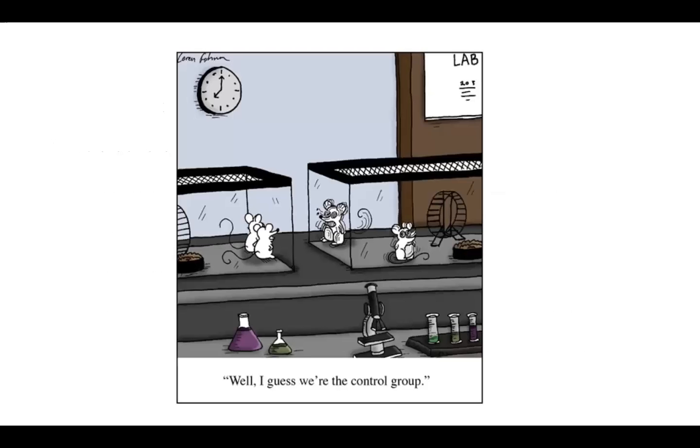And I have something interesting to share. First of all, this is kind of a funny meme. The mice on the left are looking over at the other mice and saying, well, I guess we're the control group, meaning I guess we didn't get anything, or maybe they got a placebo. By the way, ask yourself right here, which group of mice probably got a placebo? The ones that are vibrating vigorously or the ones that are sitting still? And hopefully you know that the ones with the placebo would have been the ones that are sitting still.